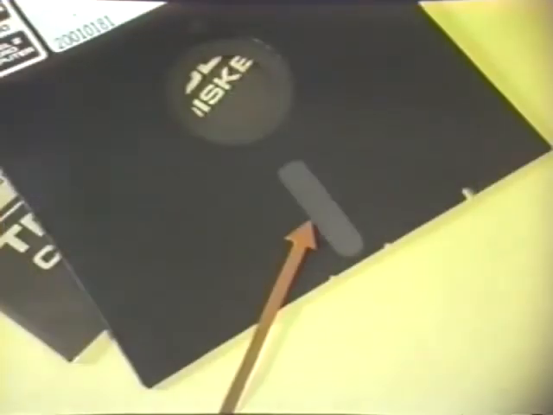The oblong read-write window in the protective jacket, red arrow, gives the disk drive access to the diskette so it may read or write data. It is important that the exposed diskette surface not be touched or scratched, as this could cause loss of data or improper operation of the diskette.